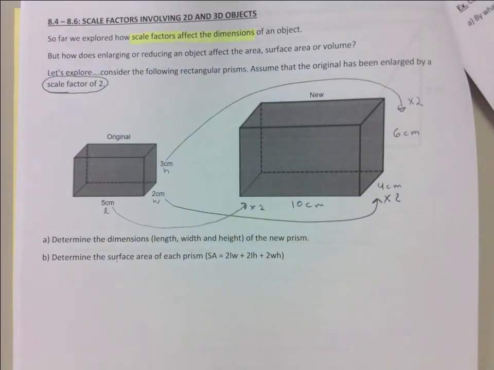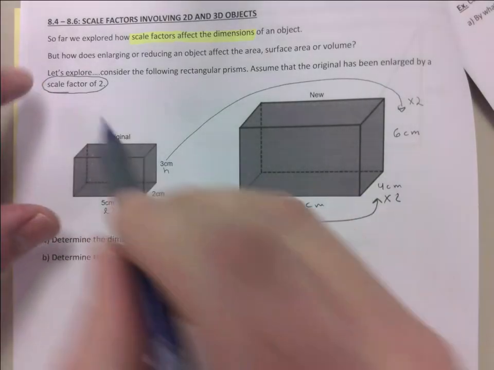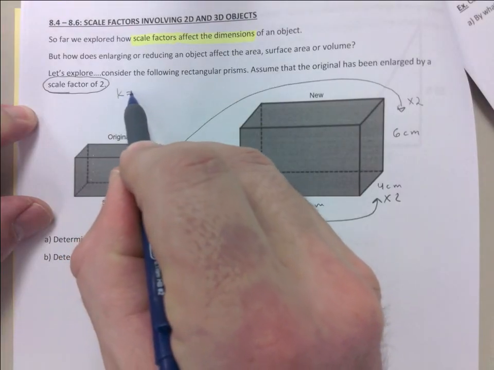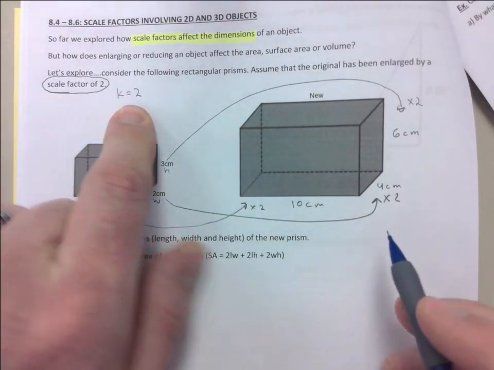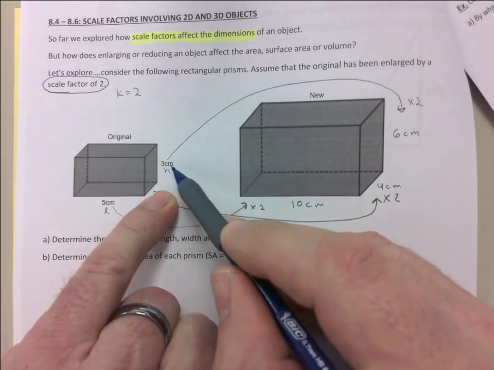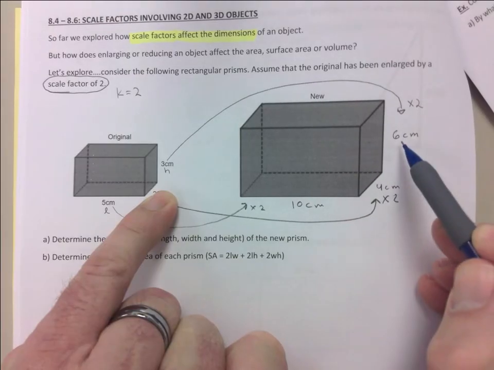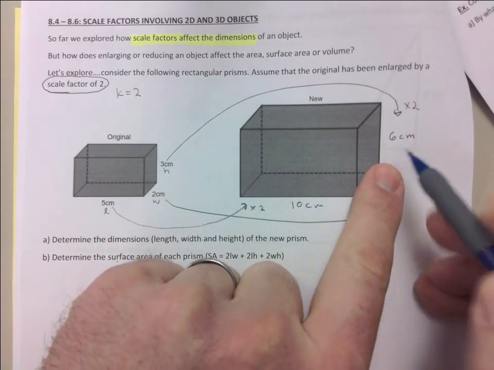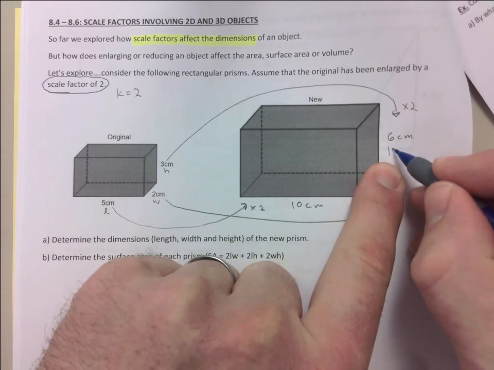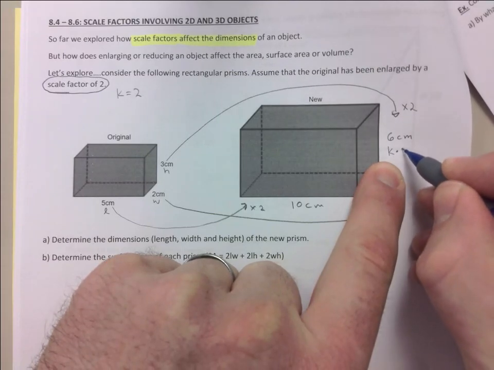But I want you to think in broader terms. If k is equal to 2, in this case, to go from the 3 here to the new dimension, I basically went k times 3.